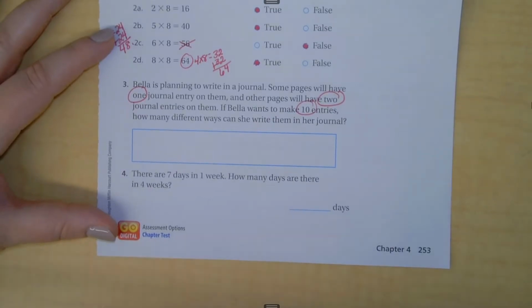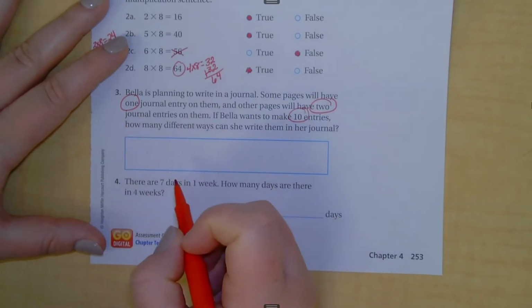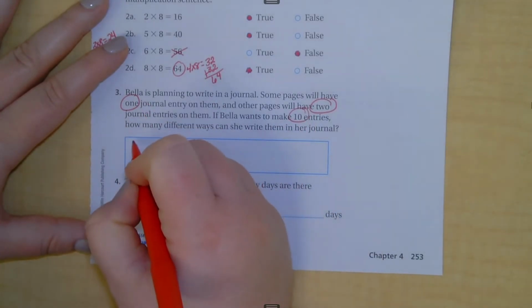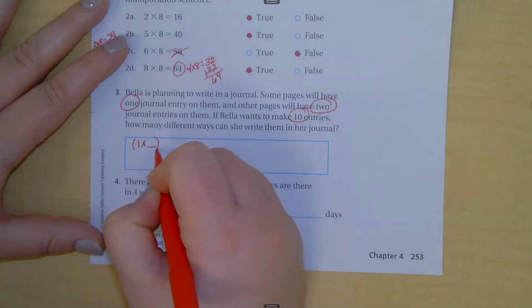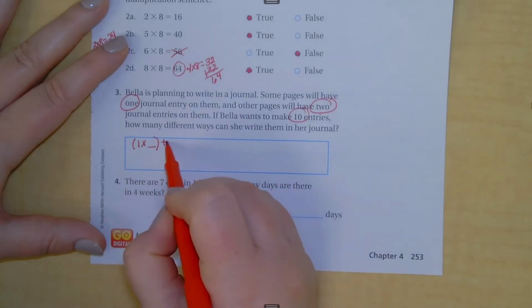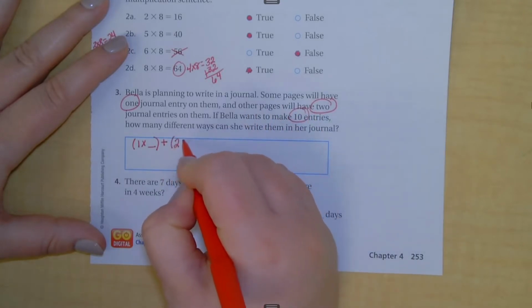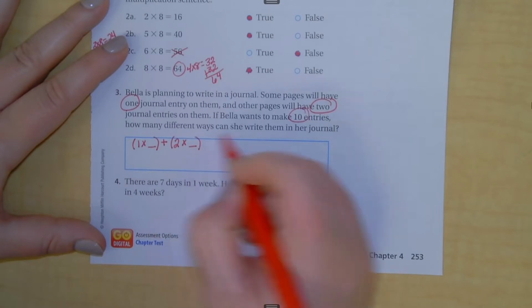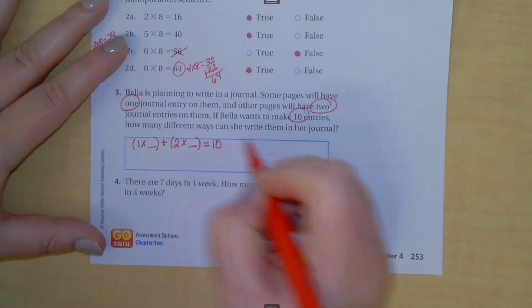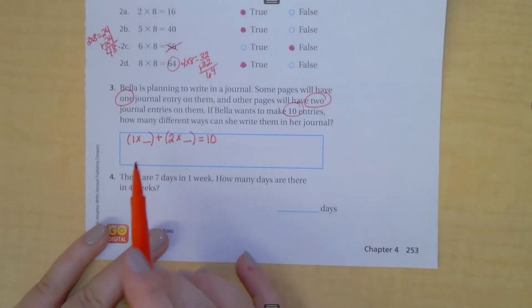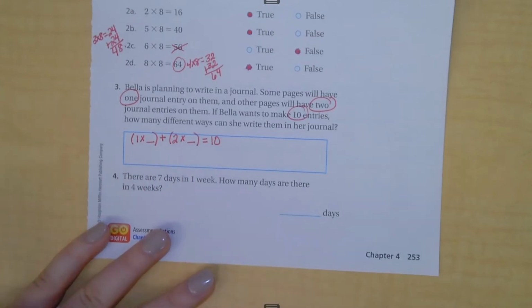Okay? All right, so what you're going to do is, this is what you're going to be thinking about. Let me explain this. Some pages will have one entry on them. Okay, so 1 times blank. And other pages will have 2. And Bella wants to make 10. So we need to find all the different situations that would make this equation true.